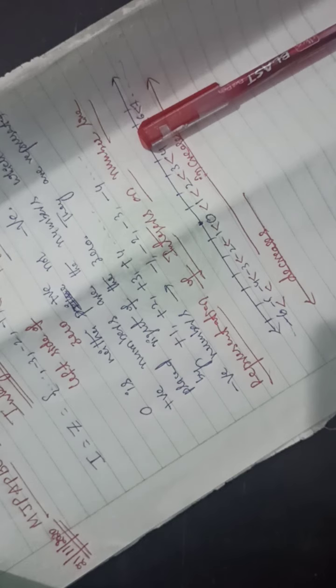In our daily life, these negative numbers are used by us in most of the situations of our life. For example, in a business we have loss and benefit, isn't it? If we get benefit, it is represented by plus. If we get loss, it is represented by minus. Okay, if there is no loss and no benefit, it is just 0.